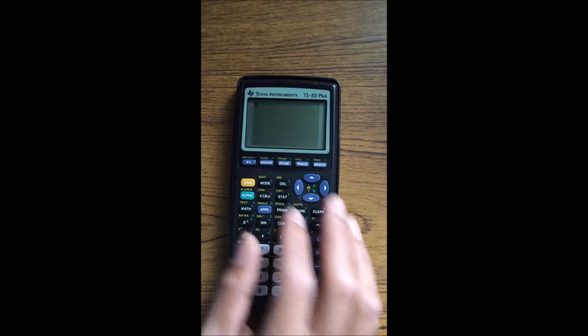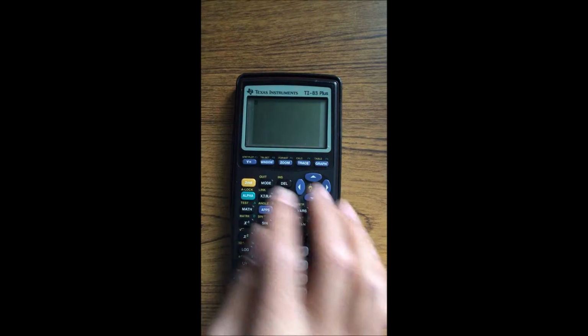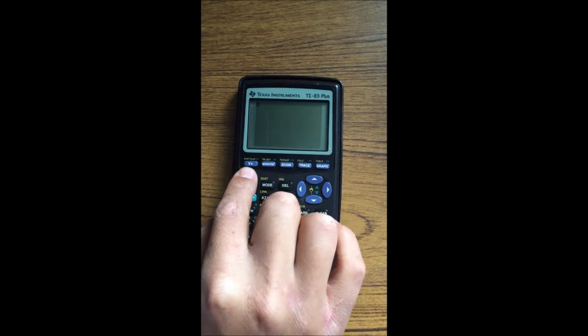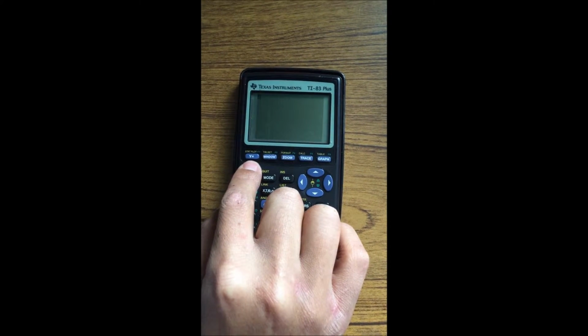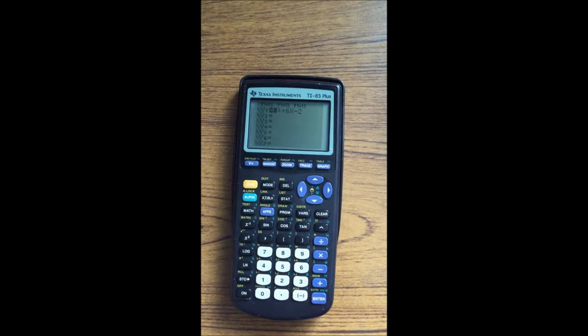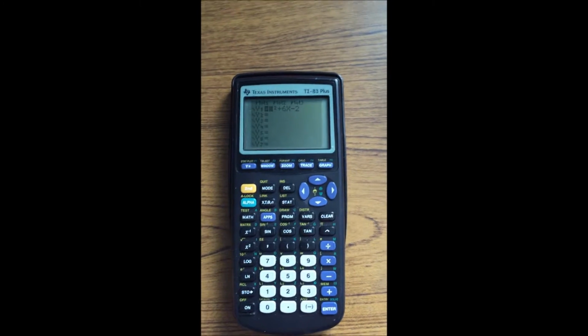All right, now with the basics, now we're going to move into our next level of basics, which is actually graphing, why we call it a graphing calculator. We're always going to go to this y equals because that's how it's going to set up any functions that we want to graph. So I press the y equals button.